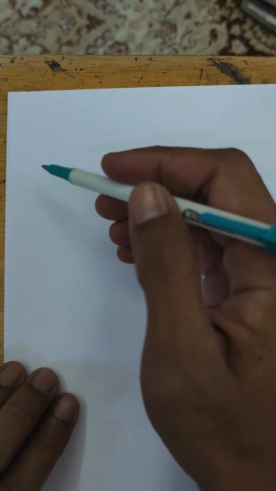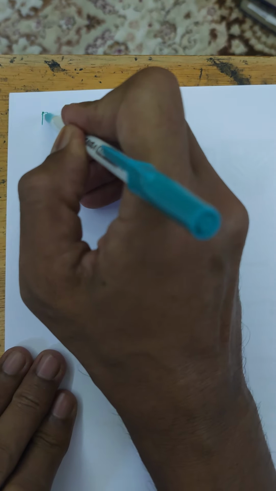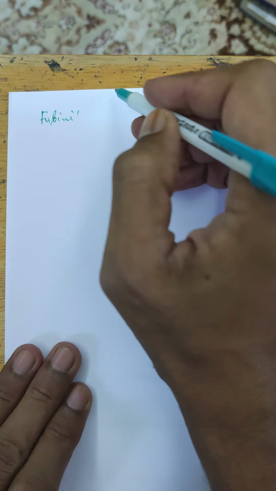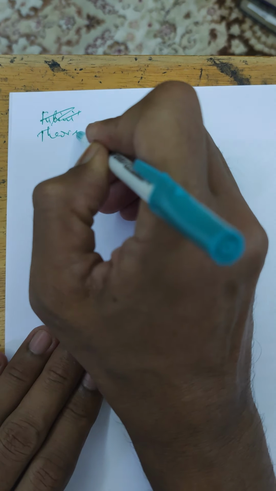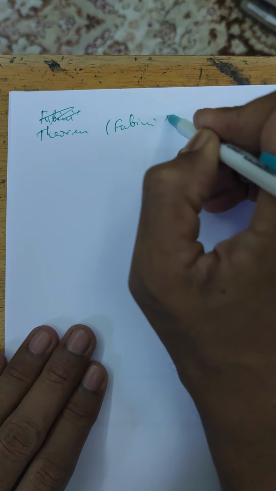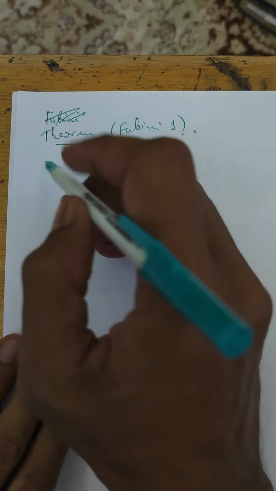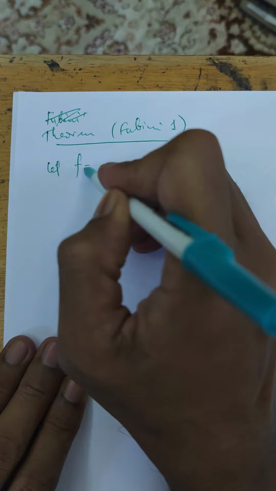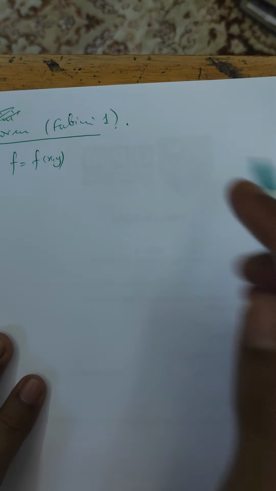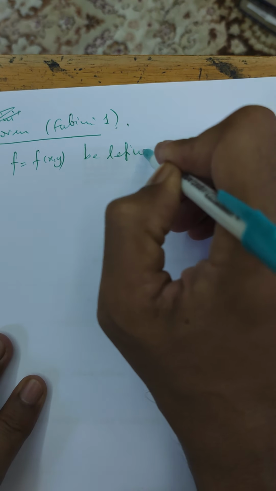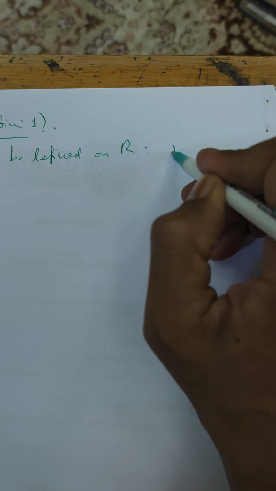First, we look at Fubini's theorem, Fubini's theorem 1. Let f(x,y) be defined on R, where R is the region given by x between A and B, and y between C and D.